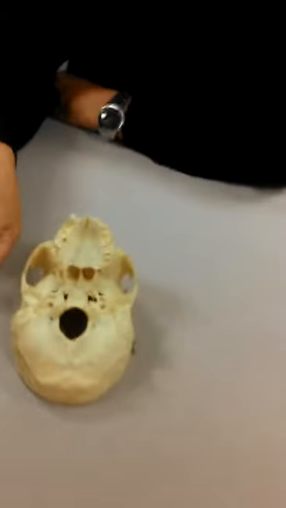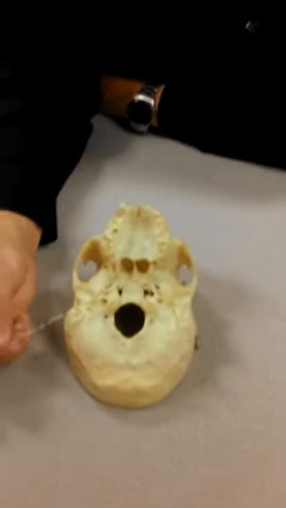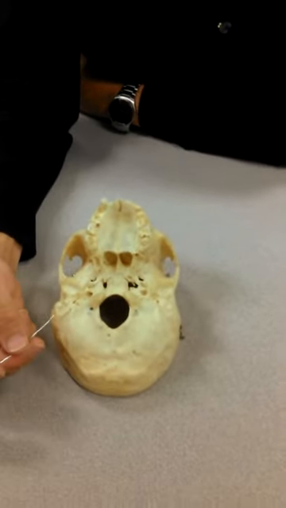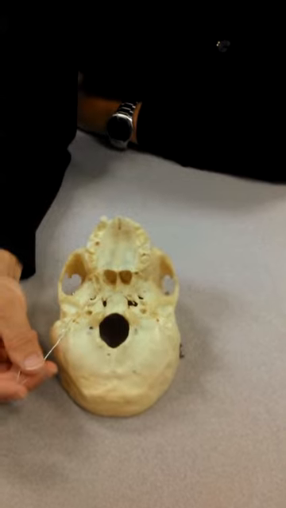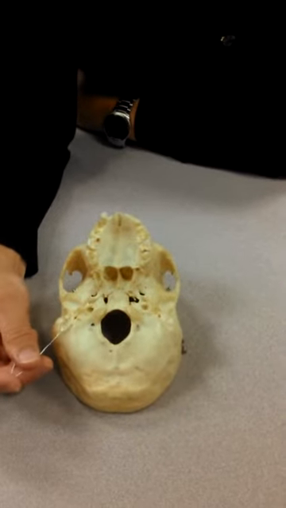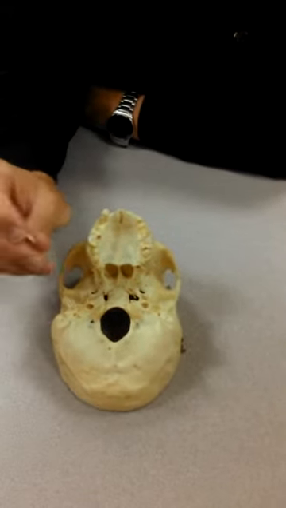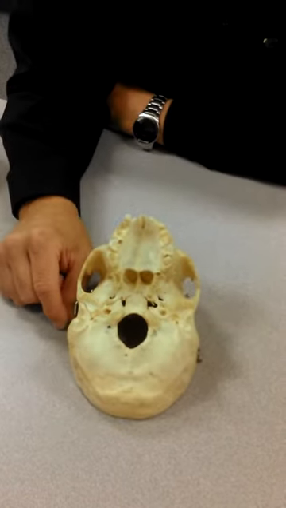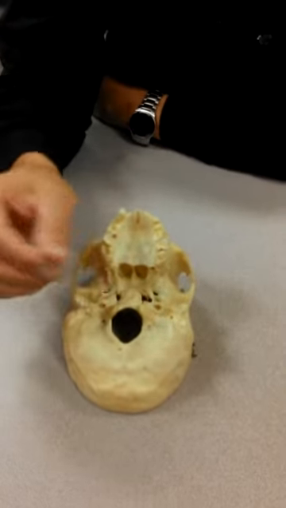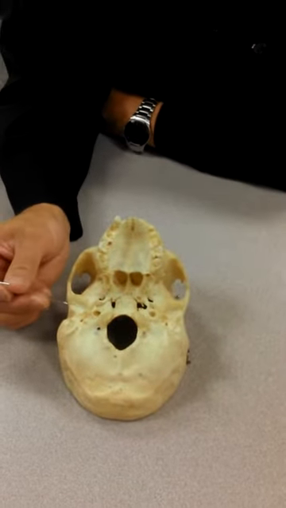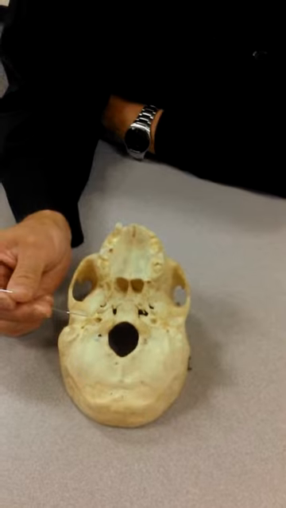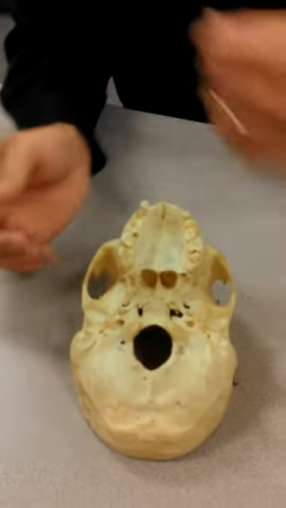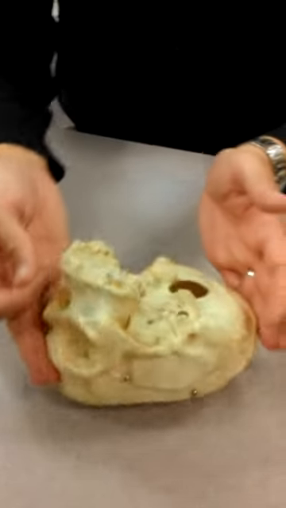So if we move from the posterior aspect forward, okay, this is the mastoid process of the temporal bone. Here is the digastric groove. The digastric groove points to the stylomastoid foramen, which is right here. That's the opening for the seventh nerve. The styloid process is here. It's broken. Okay. If I move laterally, and I'm going to turn this around so your camera can see.